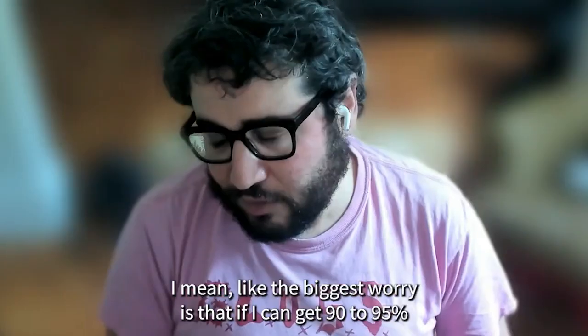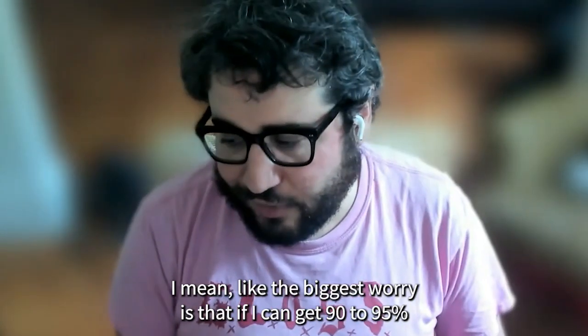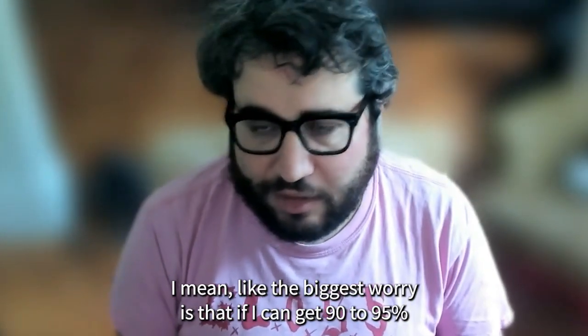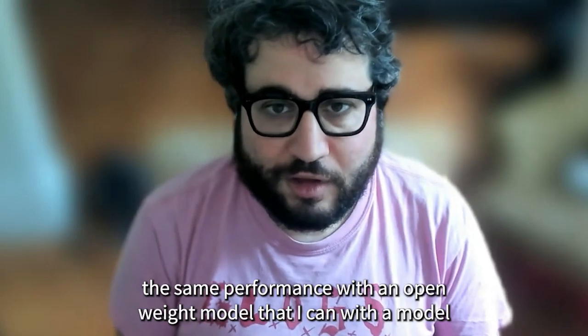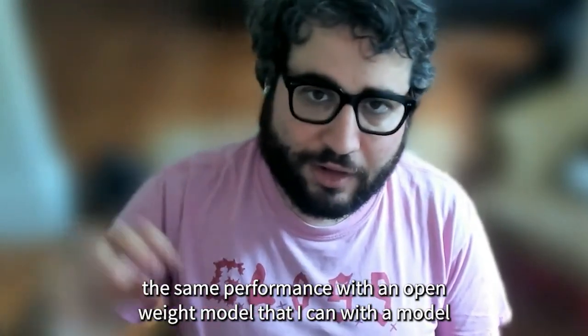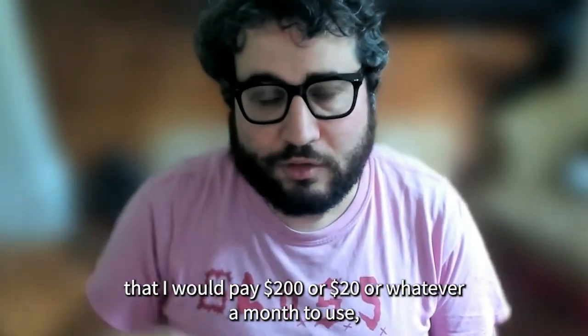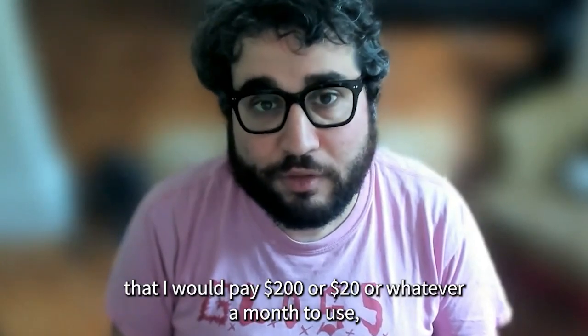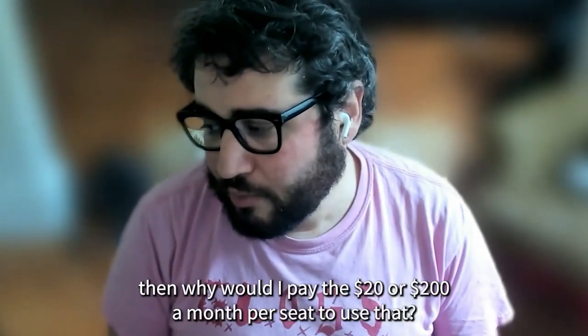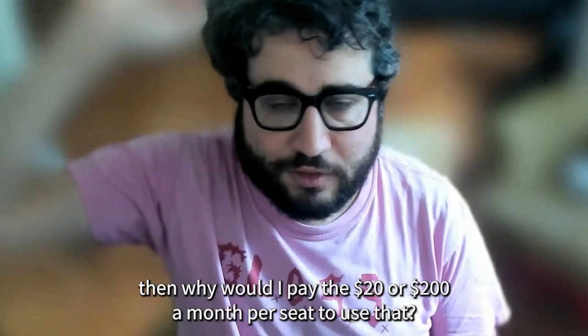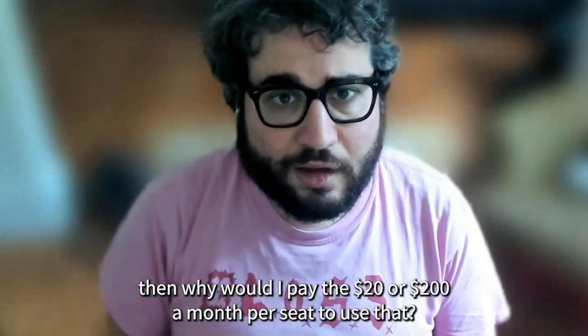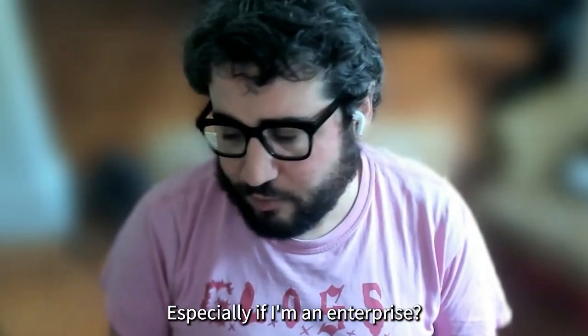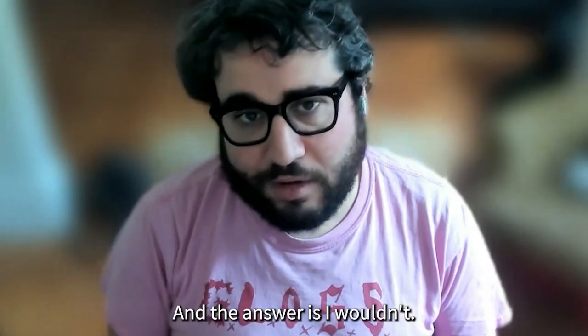Yeah, that's correct. I mean, the biggest worry is that if I can get 90 to 95% the same performance with an open weight model that I can with a model that I would pay $200 or $20 or whatever a month to use, then why would I pay the $20 or $200 a month per seat to use that, especially if I'm an enterprise? And the answer is I wouldn't.